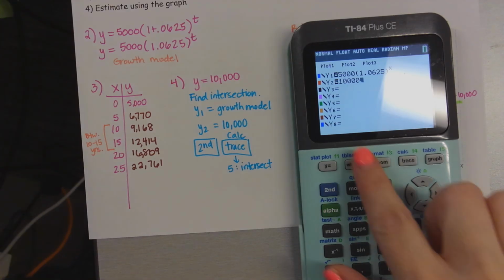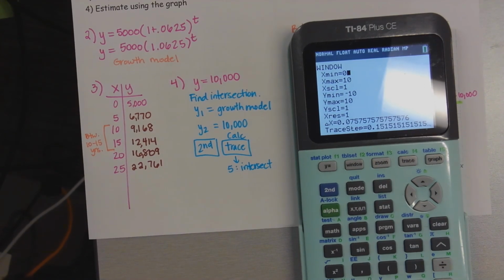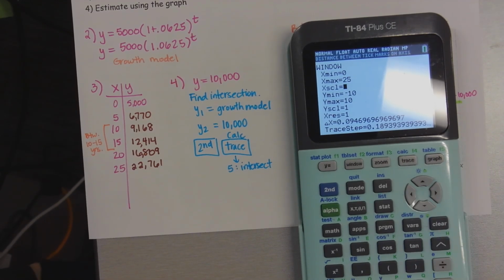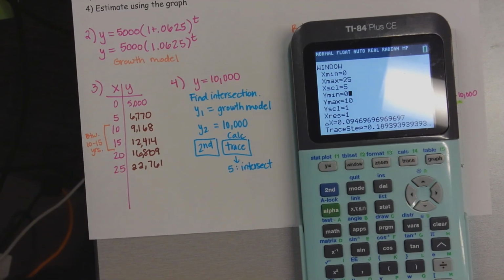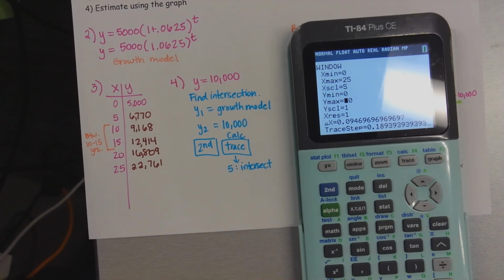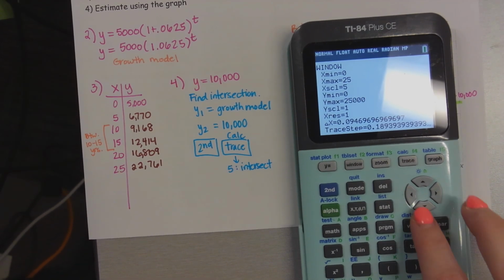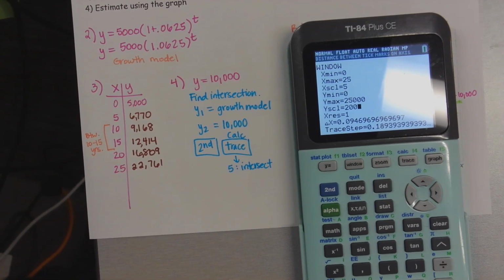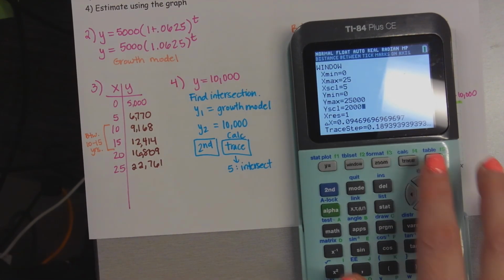So as a reminder, if you just go here to your window, you can change your X. You can go 0 to 25 and you can go by 5s just like we did. Okay, your Y min is 0. Our max, we went up to 25,000. Okay, and we really went up to 22. And then we went by 2,000s, okay?